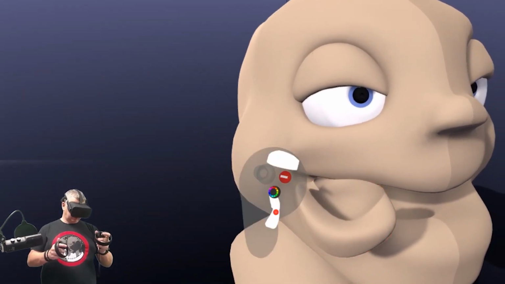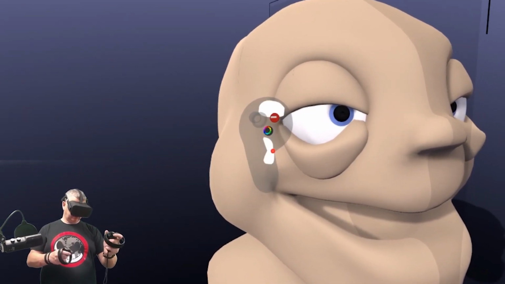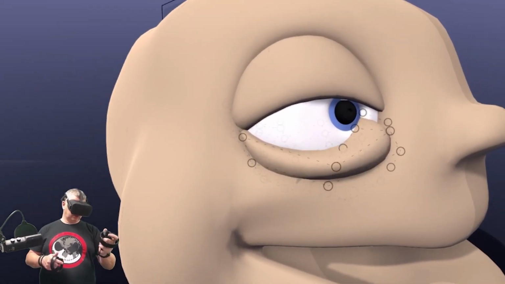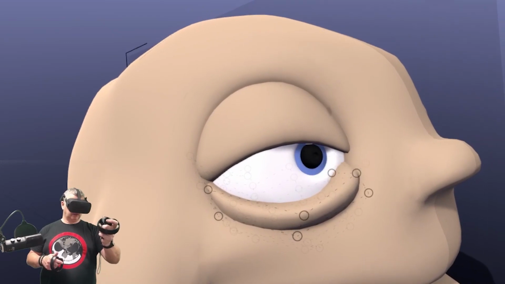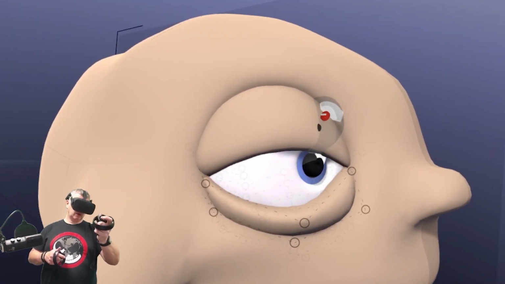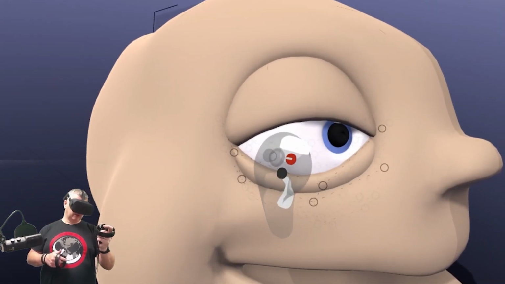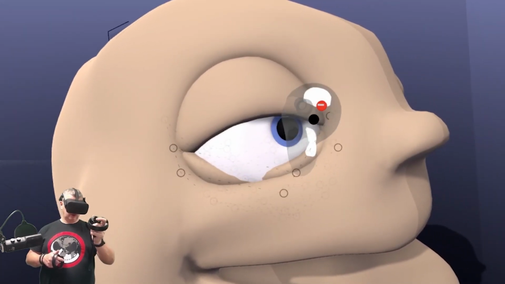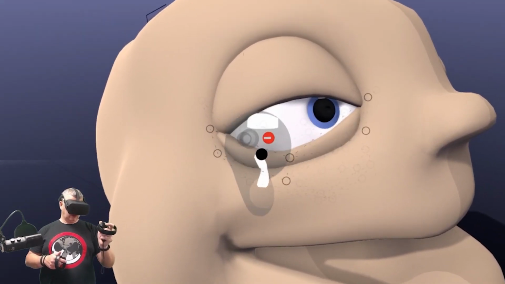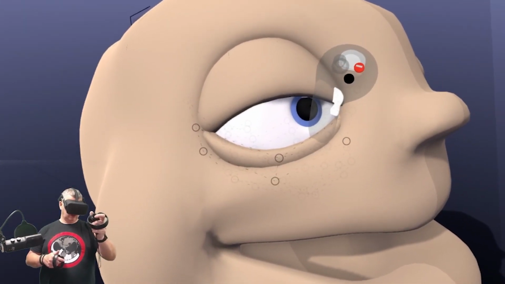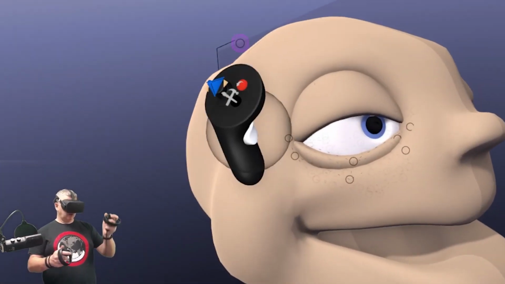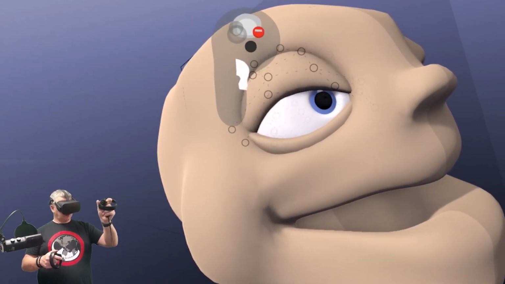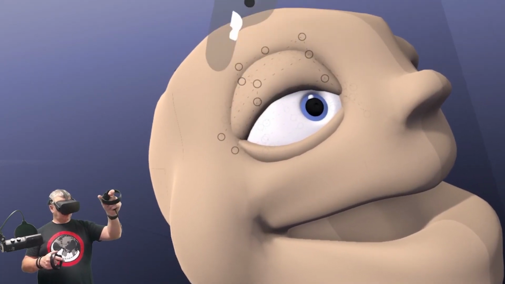And then we'll bring this in here, and we'll make this a lot tighter and a lot closer and smaller. This is your lower lid. So you obviously don't want a lot of that showing. There we go. Just give him a bit more of a surprise there.